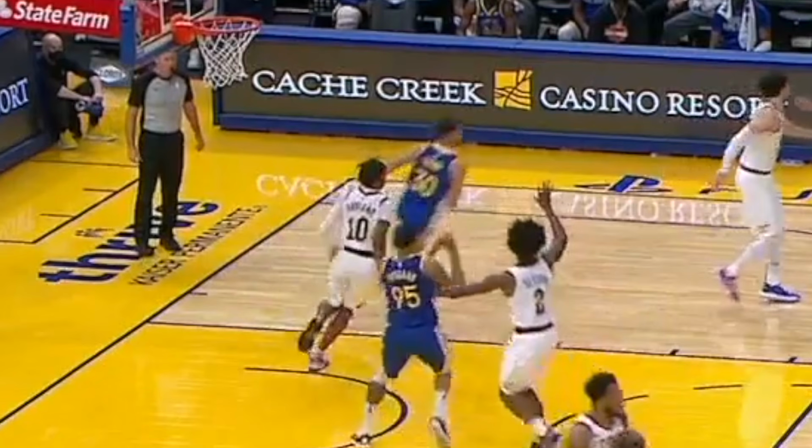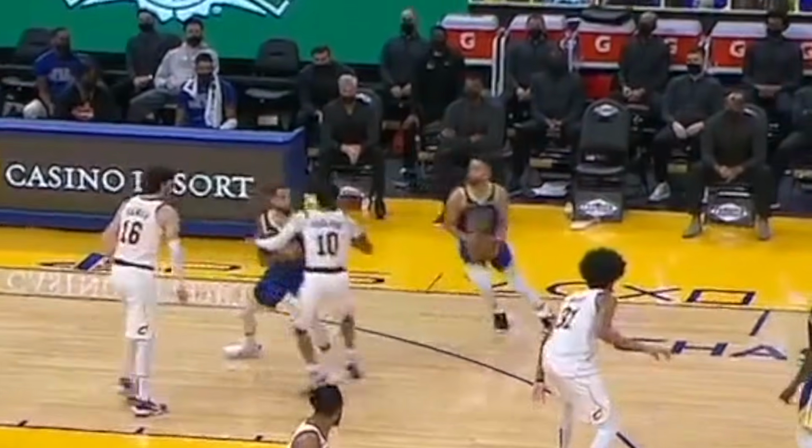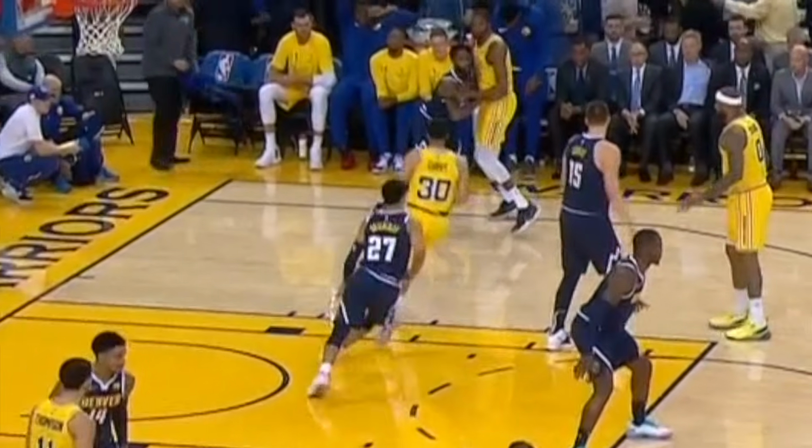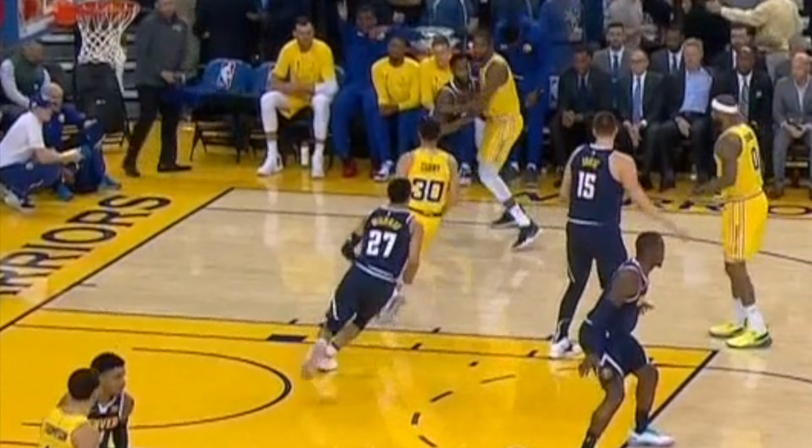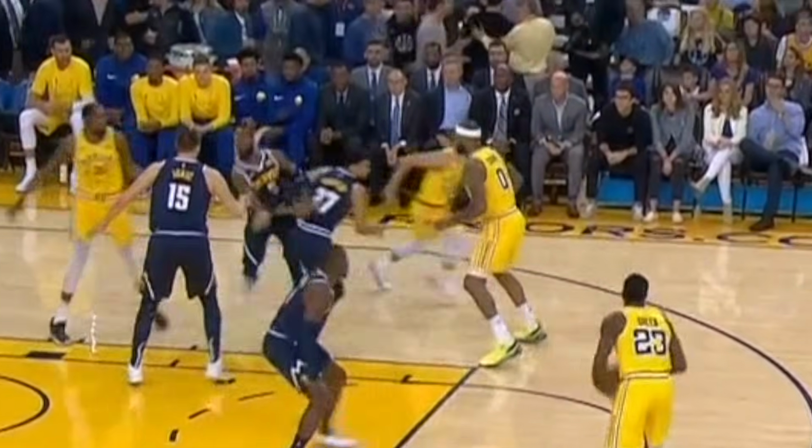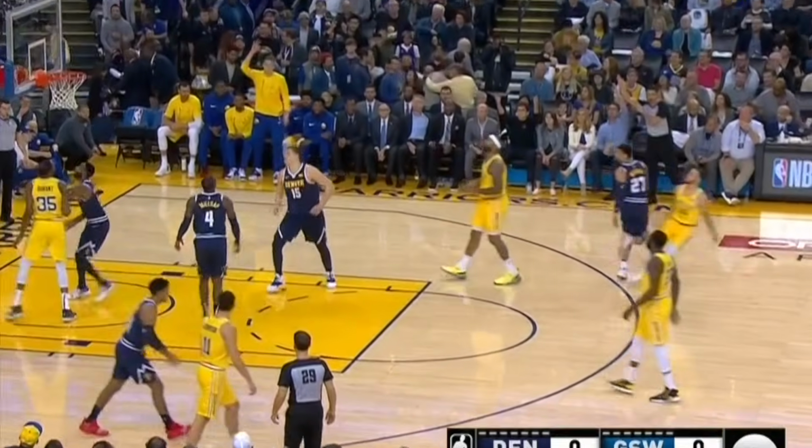And now look at the separation he has. He has an advantage to work with. So the defender's now chasing him, which makes it easier for him to find a shot. So when it may seem like you're out of the play because you're on the other side of the court, you may be in a really good position to find an open shot.